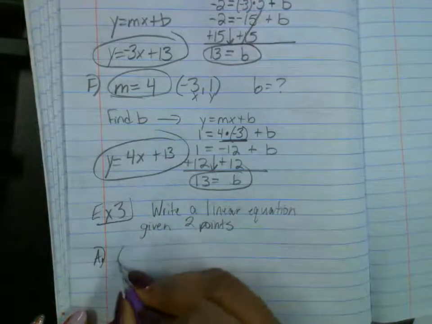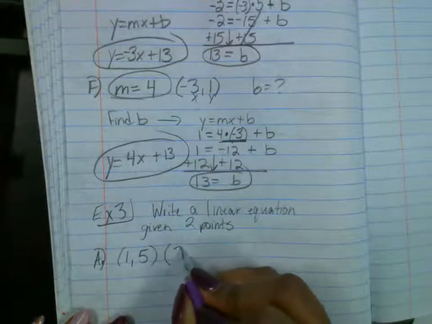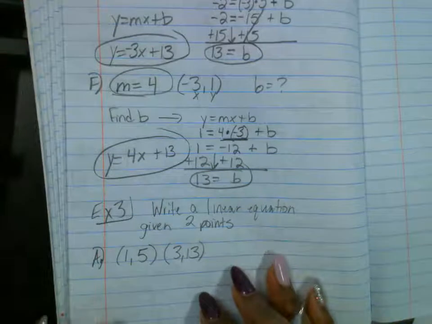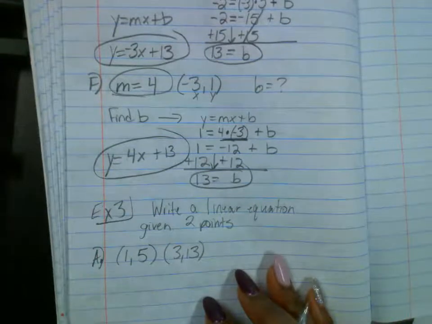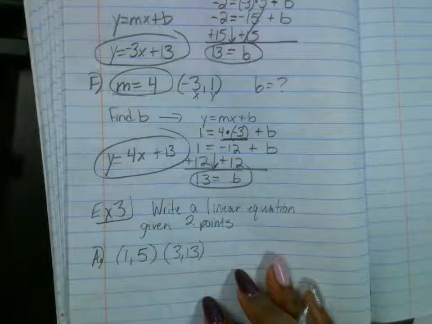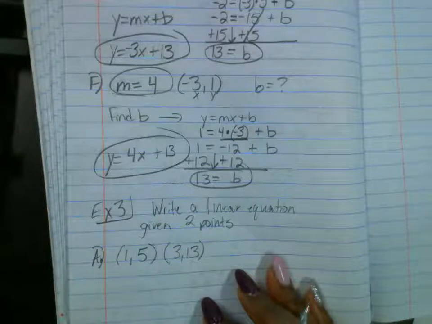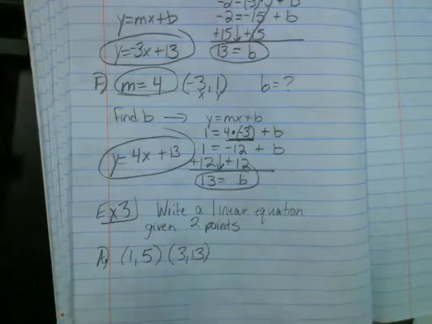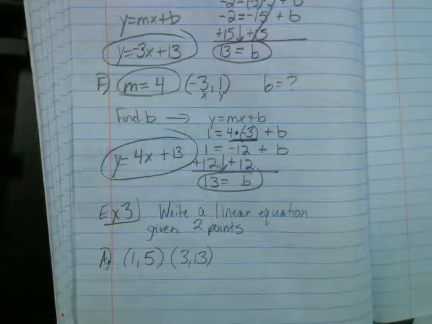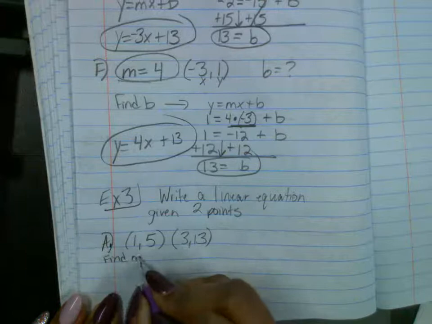Okay, so the first example, the first point is 1, 5. And the second point is 3, 13. This is all you're given, and you are told to write a linear equation from this. So you're going to use the same 3 steps that we've been using in the other examples. You're going to find the slope, you're going to find the y-intercept, and you're going to substitute those points into the slope-intercept form, y equals mx plus b. Okay? First step, let's find m. So please write this down. Find m.